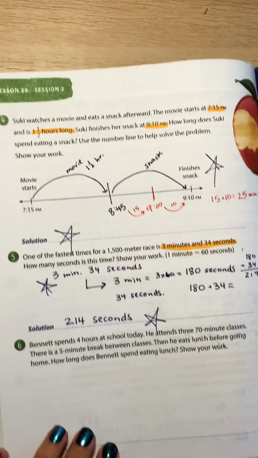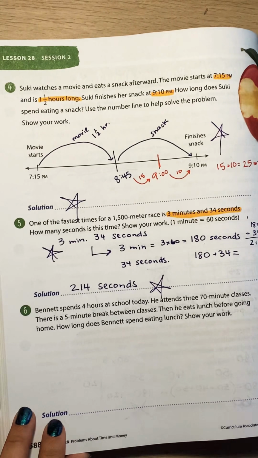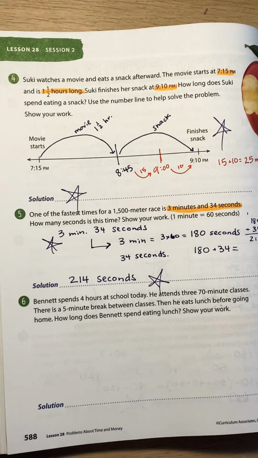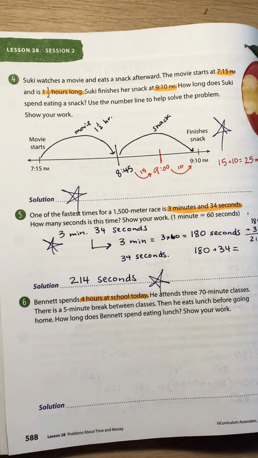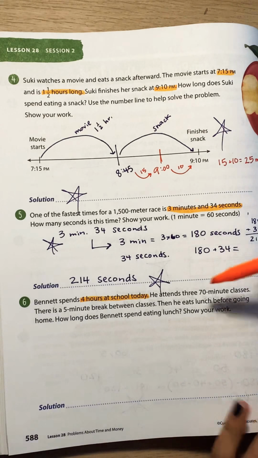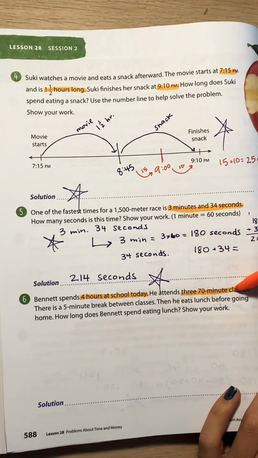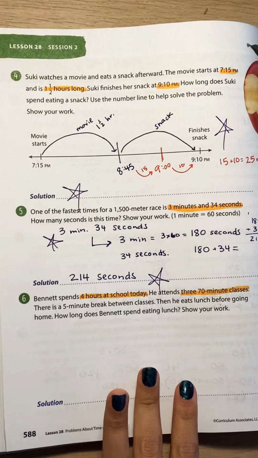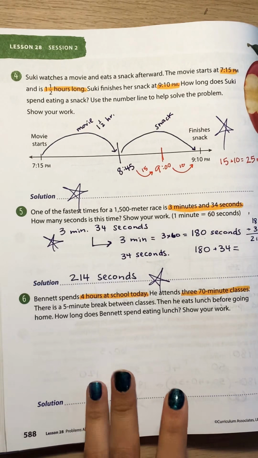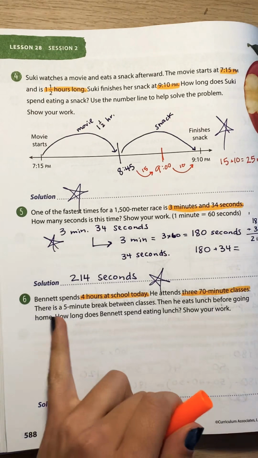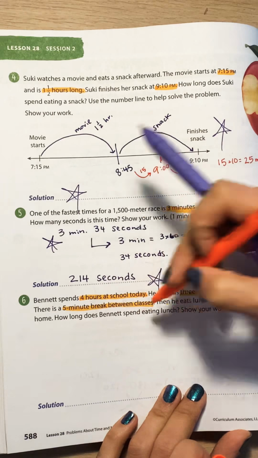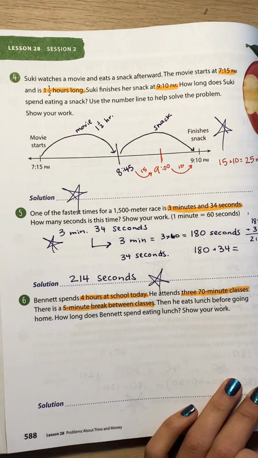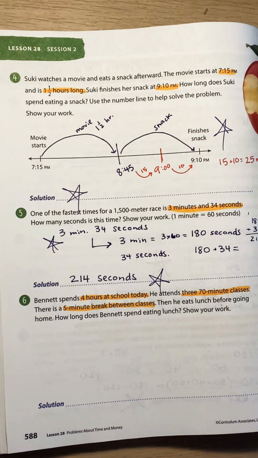Okay, last problem. Bennett spends 4 hours at school today. What? 4 hours? Slacker. He attends 3 70-minute classes. So he goes to 3 classes, each one is 70 minutes. 70, 70, and 70, okay? There is a 5-minute break between classes, so between each of those. Then he eats lunch before going home. How long is his lunch?